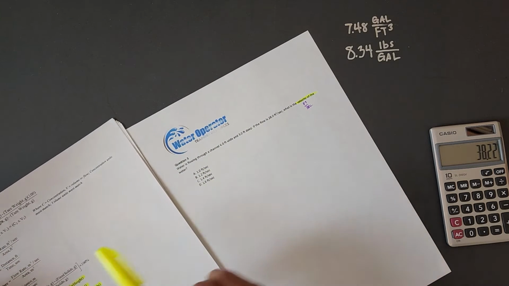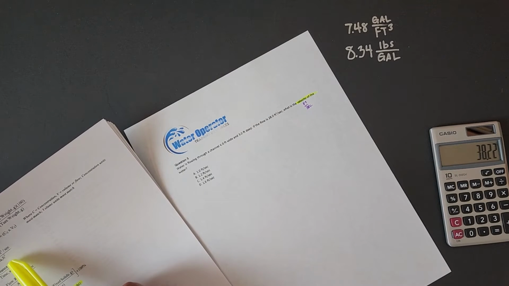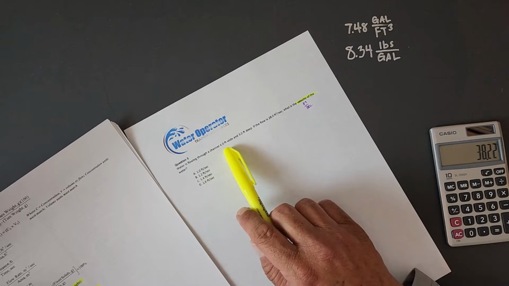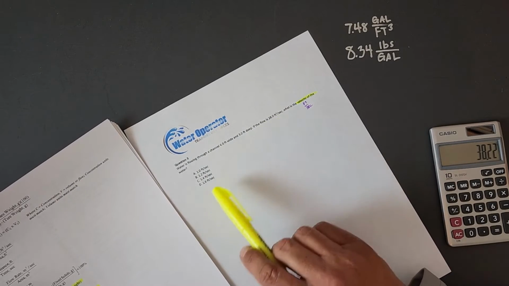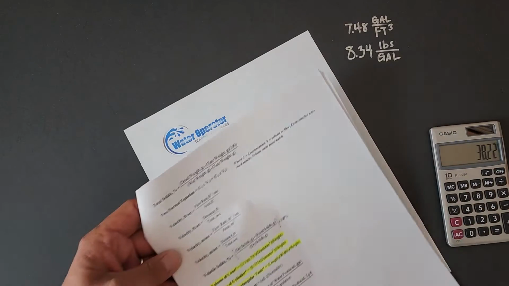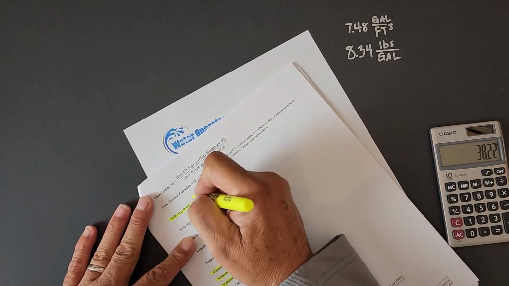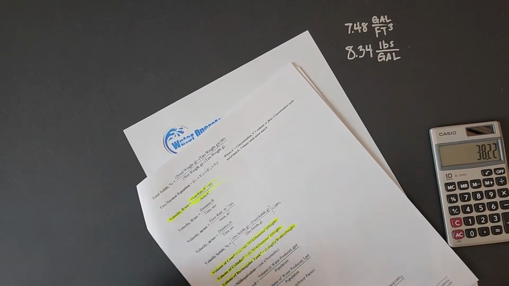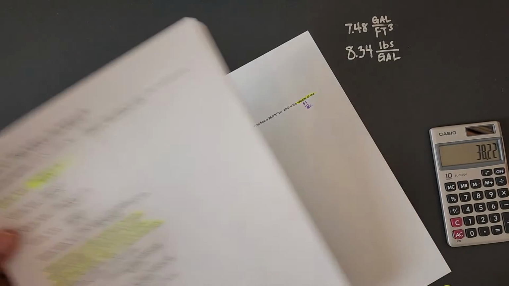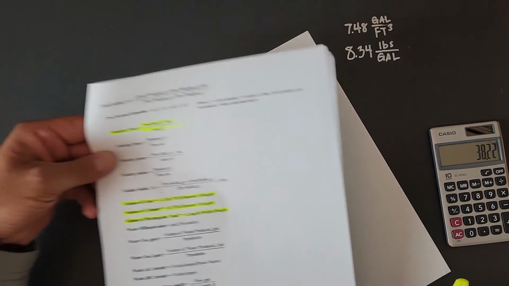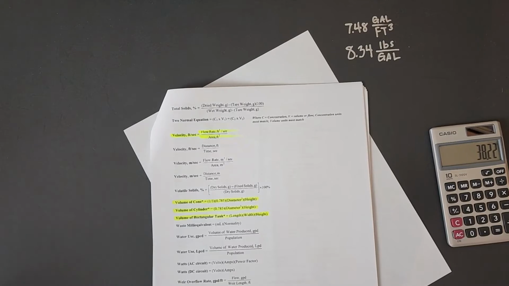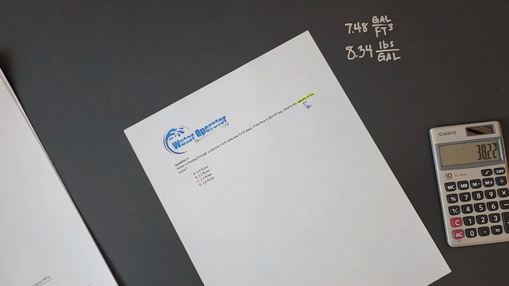So getting back to the formula, cubic feet over area, distance over time. This is giving us the flow in cubic feet per second. In that case, we want this formula, velocity, flow rate divided by area. I'll just show it to you one more time just so you can see it. This is the formula we're looking for. So let's write it down.